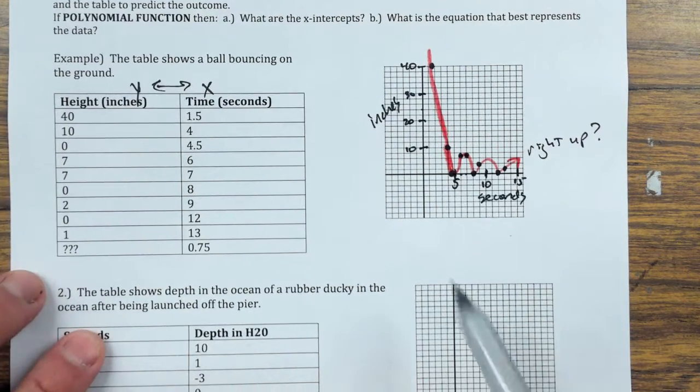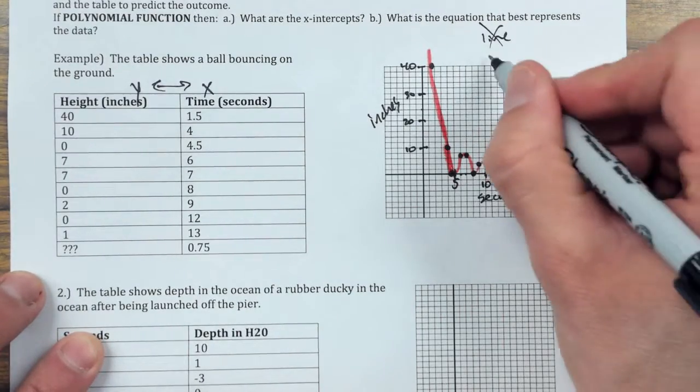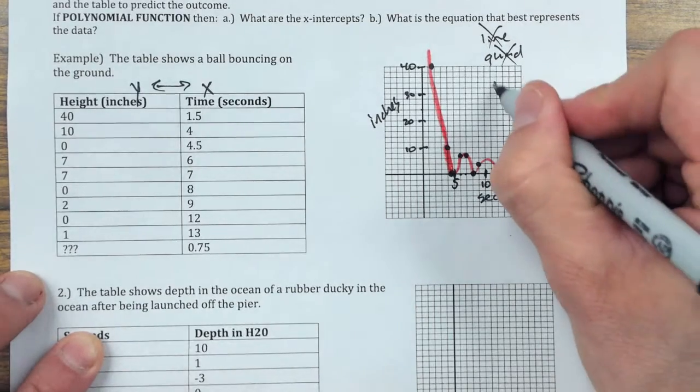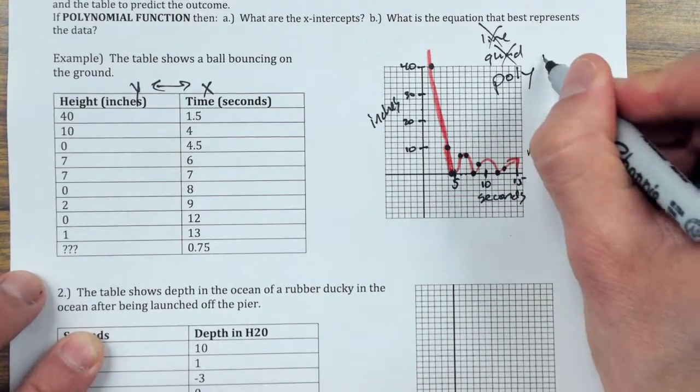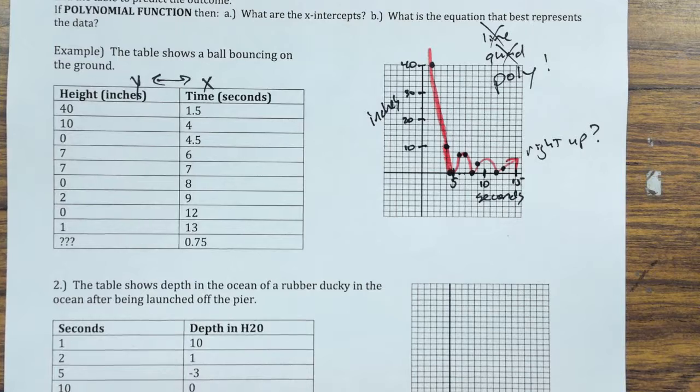And so, what kind of picture did we just draw? It's not a line. It's not a quadratic. It's been a long time since we've actually done a polynomial, because polynomials have all the U-turns, right? So, what do we need to know about polynomials? Here's our crash course into it.